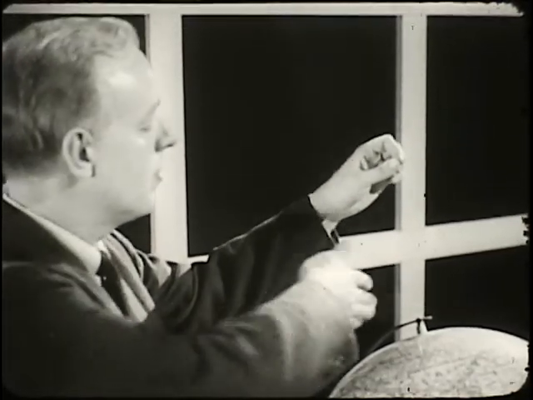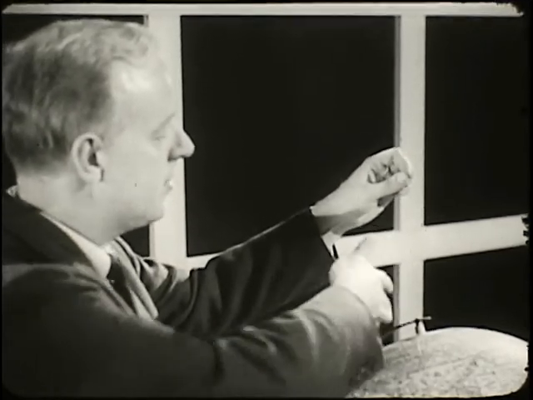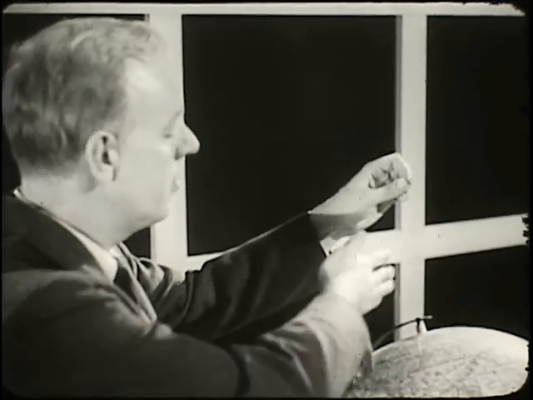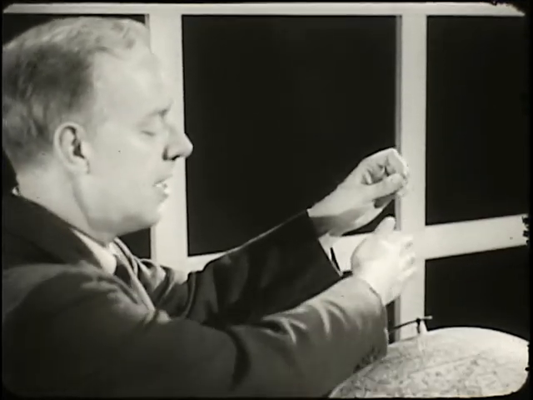If I set a pendulum swinging, it swings back and forth in a plane. Now, it turns out if this pendulum were at the North Pole of the Earth, the plane of swing would remain fixed relative to the stars, but would rotate relative to the Earth. Now, I'll have to show you what I mean.